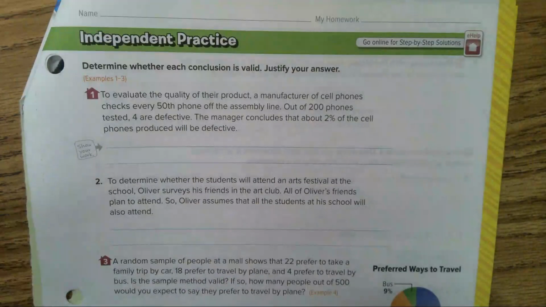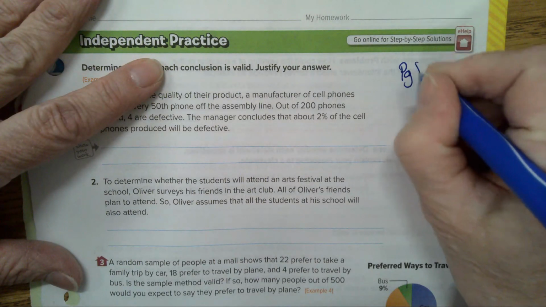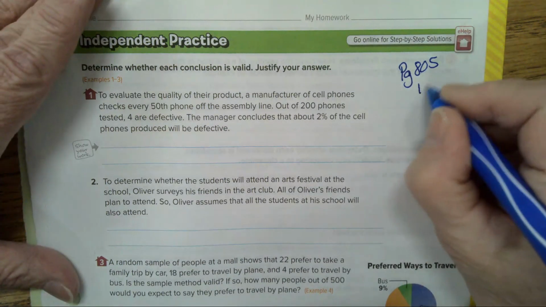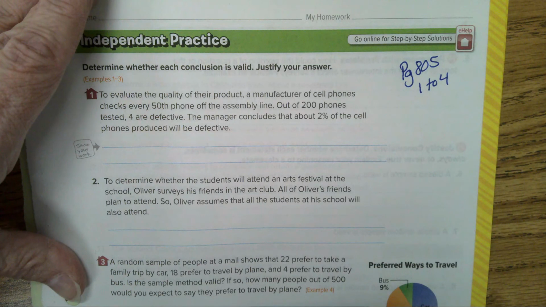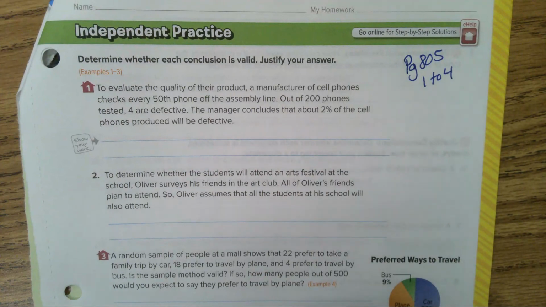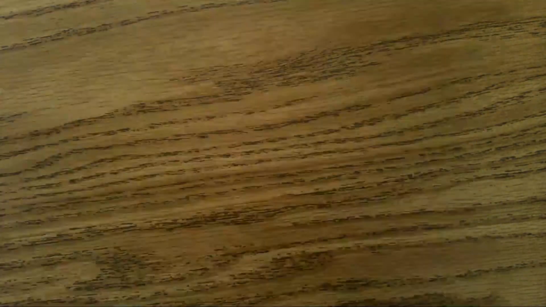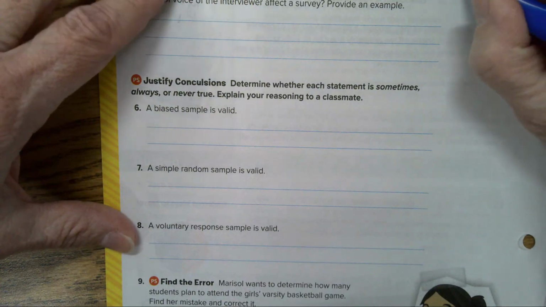Now, what do I want you to work on for your classwork, homework? I want you to do page 805, 1 to 4. Then 806. We're going to do the hot problems. I especially want you to look at number 9. So I want you to do 1 to 10. And I think that will be enough.